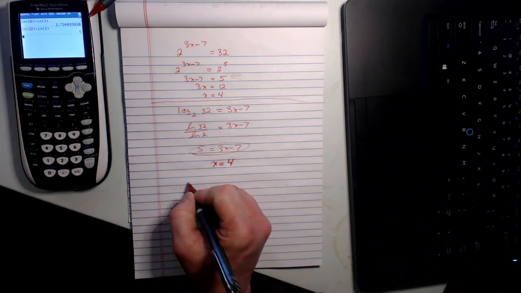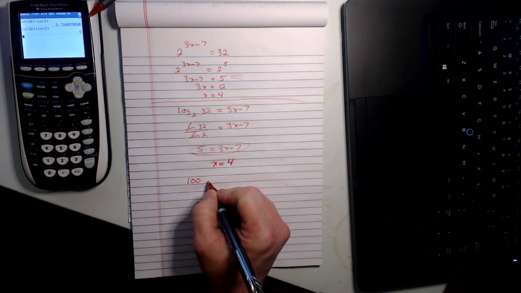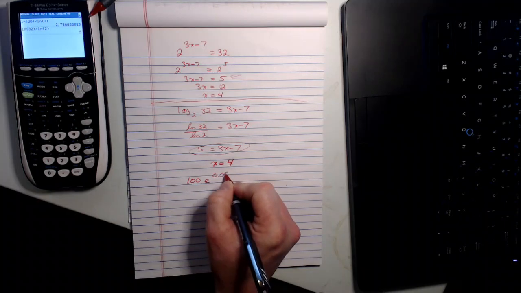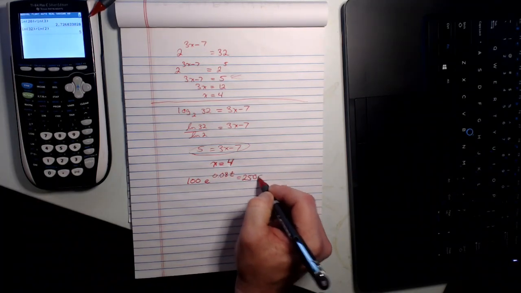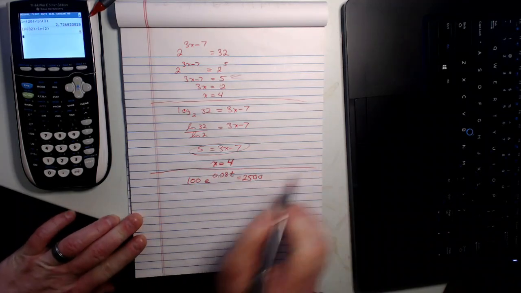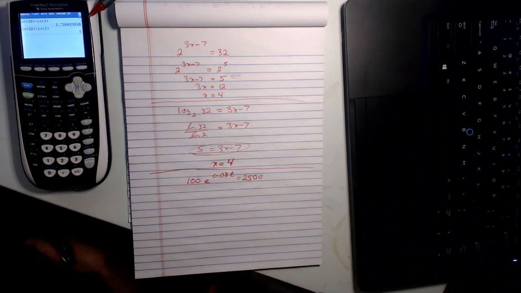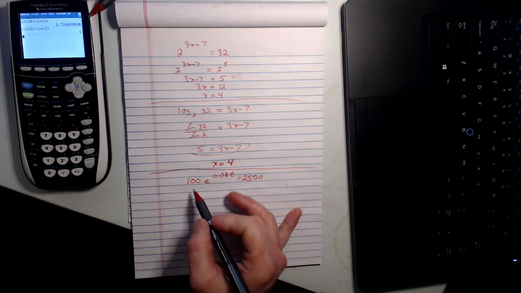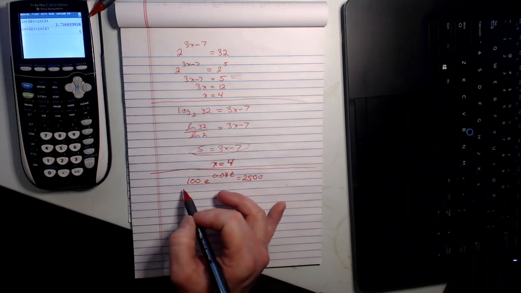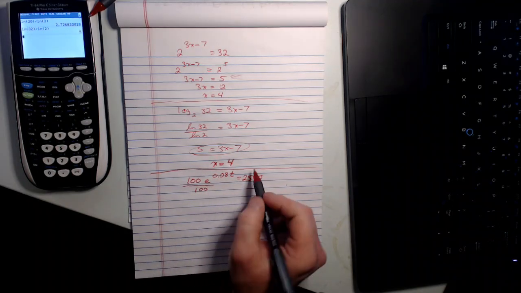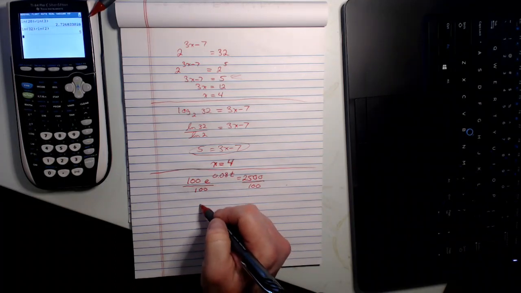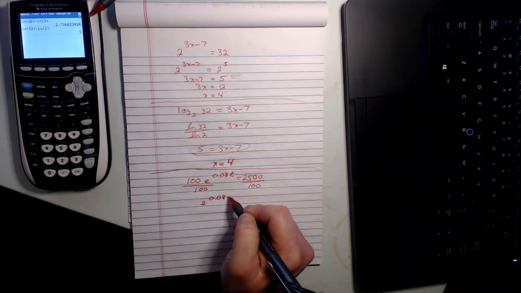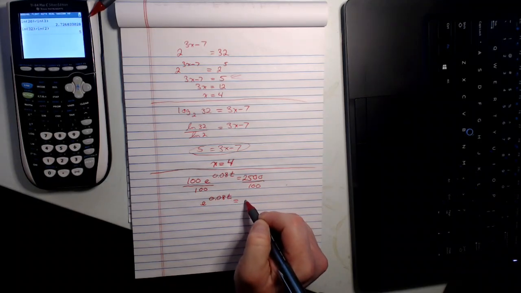Let's look at a different example. Let's say we have 100 e to the 0.08t is equal to 2500. So now we're starting to get into problems that are going to look more like applications of things that we might actually do. If you have a number out here, divide it out first. That's always going to be your first order of business. We're going to get e to the 0.08t is equal to 25.